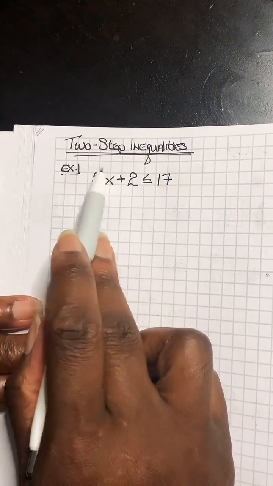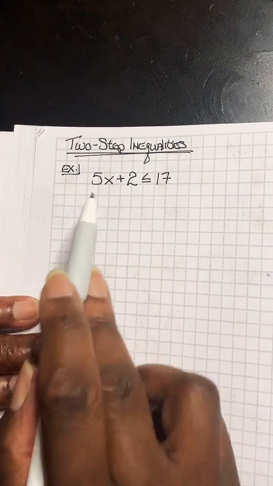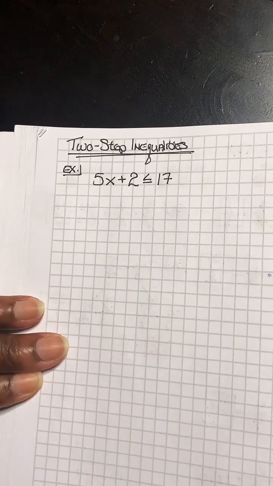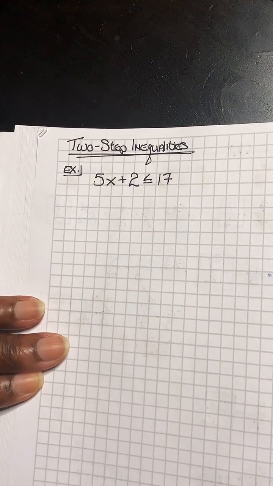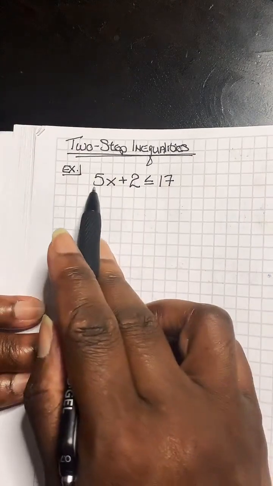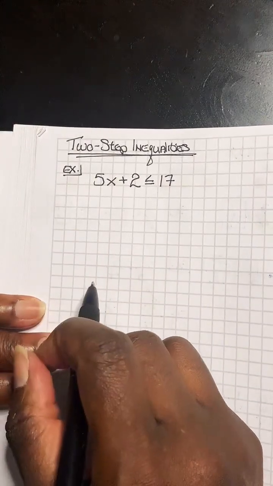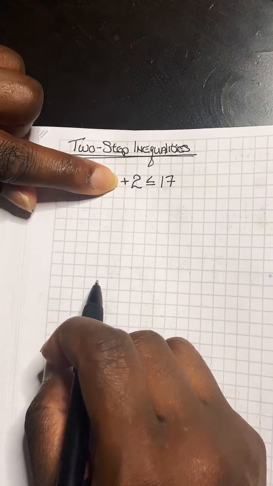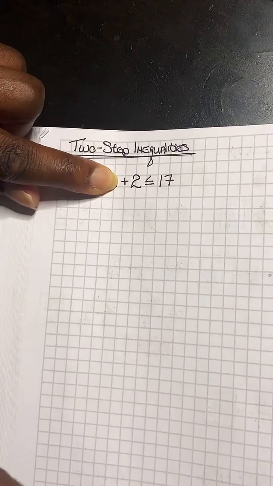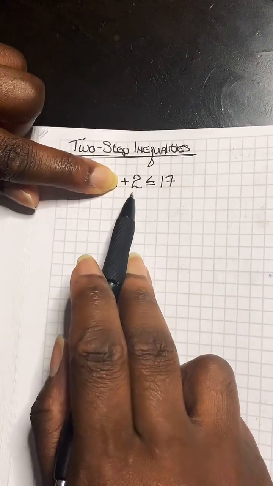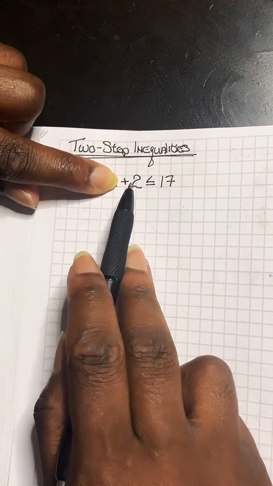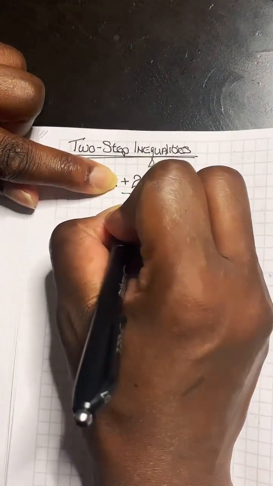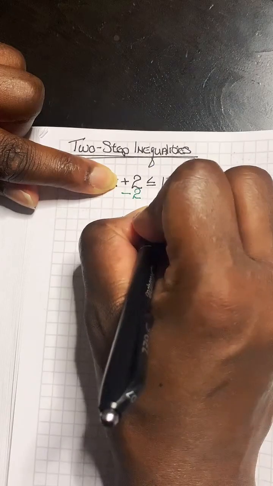So we want to isolate our variable. And this is the one thing I notice a lot of people generally do. They're like, oh, okay, well then I'm going to divide both sides by 5. No. We're going to leave that 5x right where it is. So what needs to go is this plus 2. So the inverse of a positive 2 is minus 2.